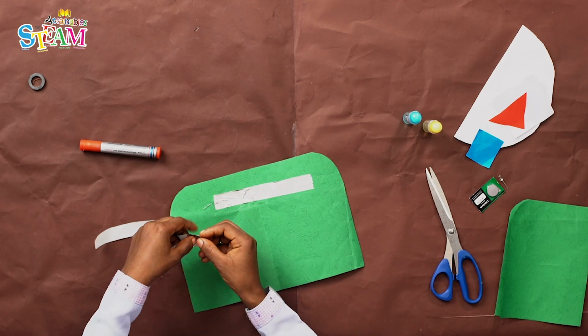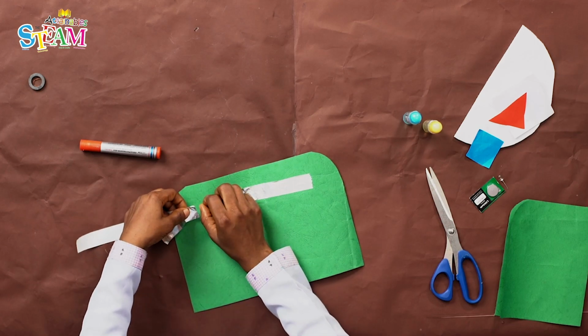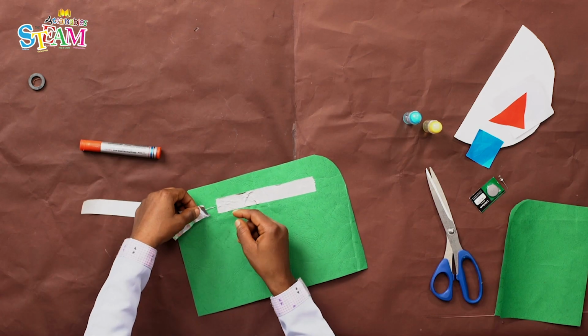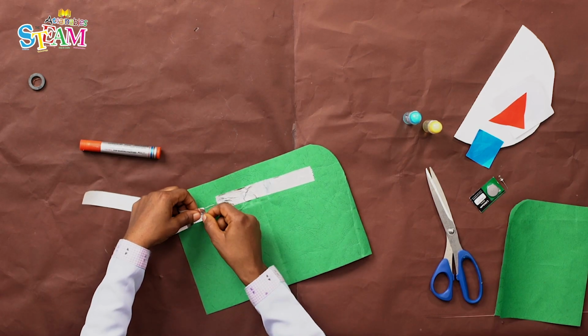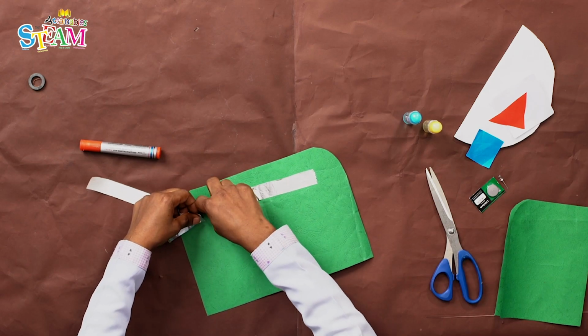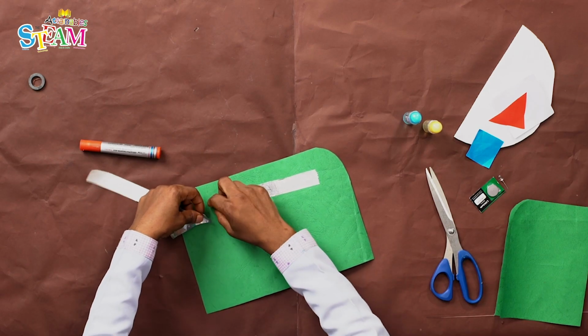All right, now on the other side, which is the negative side of the LED, pass the conductive tape through it like this.